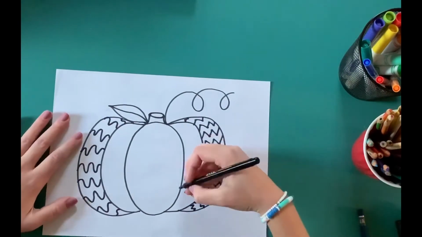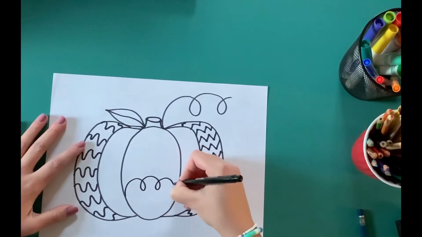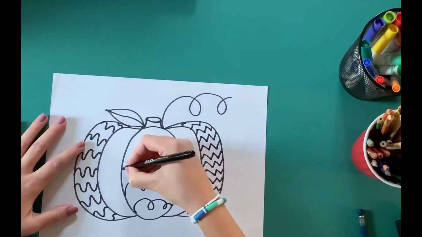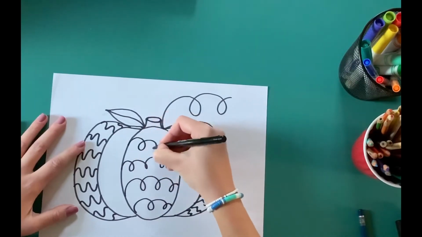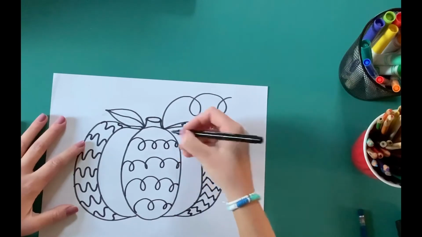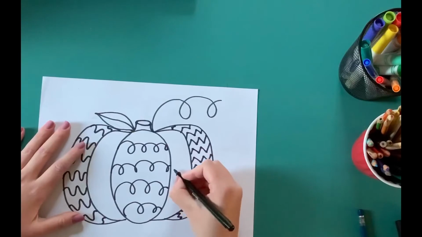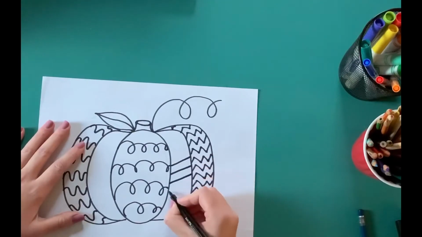All right, let's move on. What should I do this time? We'll do swirly. I love swirly lines. Kind of like a spiral when you think of a slinky. Kind of matches my stem. All right, let's see. What should I do next? We'll do some diagonal lines.